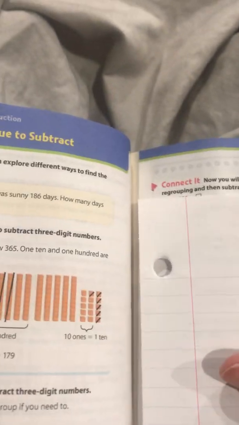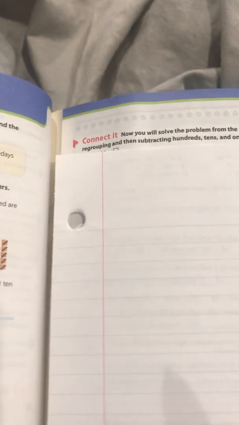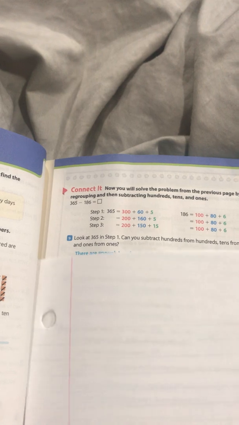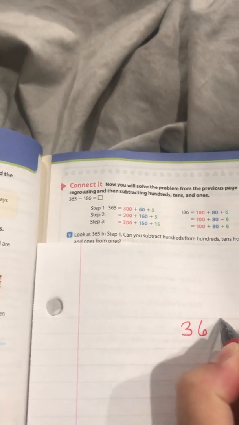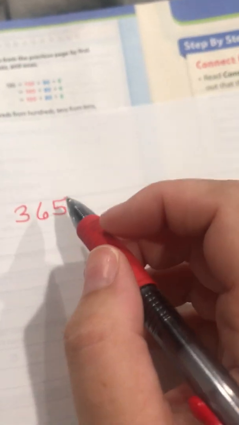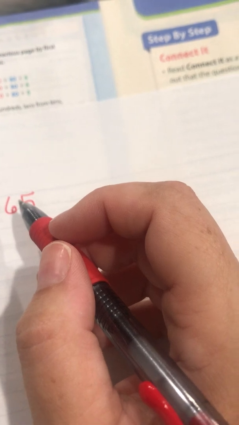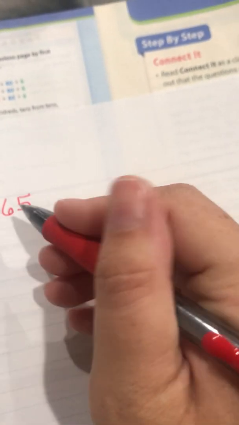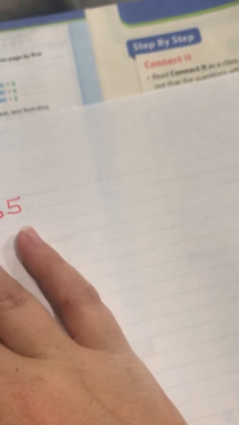So let's look on page 85. And I know the answers were there, but I want us to kind of work it out. It says, now you will solve the problem from the previous page by first regrouping and then subtracting the hundreds, tens, and ones. So here is our problem, 365. That's our biggest number. That's what we're starting with. And we want to subtract the hundreds, tens, and the ones from it.